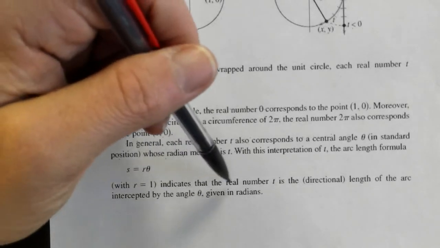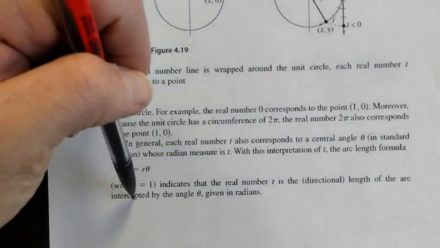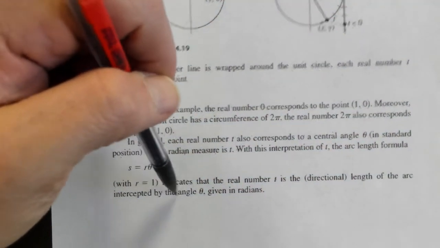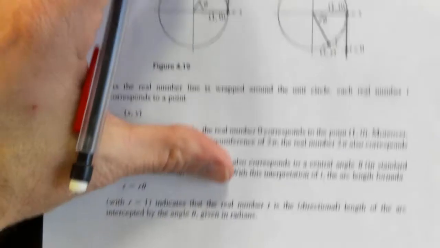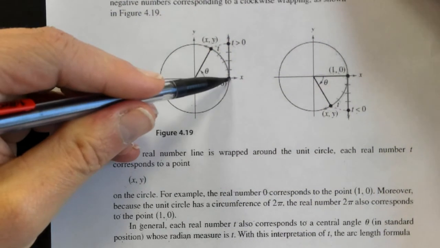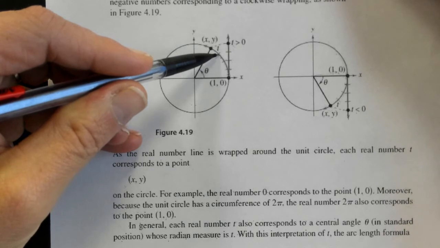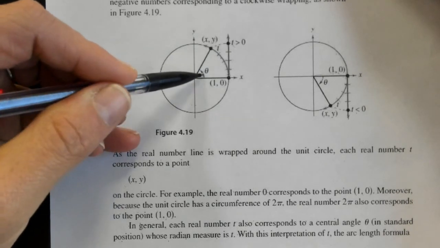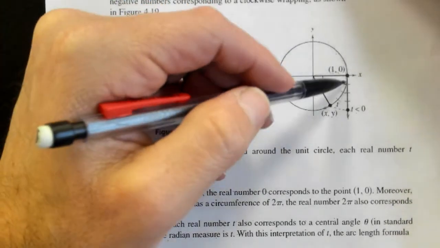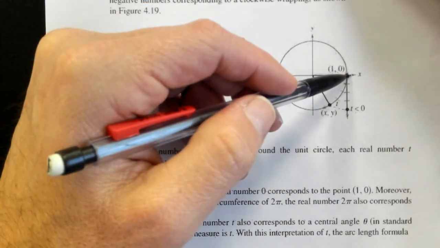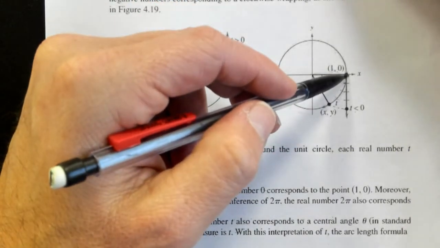It indicates that the real number t is the length of the arc that's intercepted by the central angle in radians. So whatever this arc length number is, it will match this central angle in radians. In other words, all the way around, that's an arc length of 2 pi, and it's also a central angle radian measure of 2 pi.